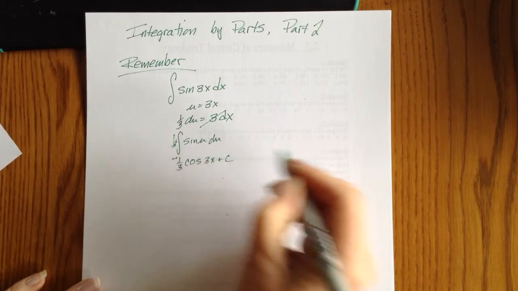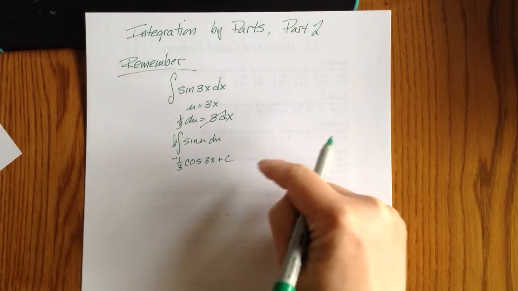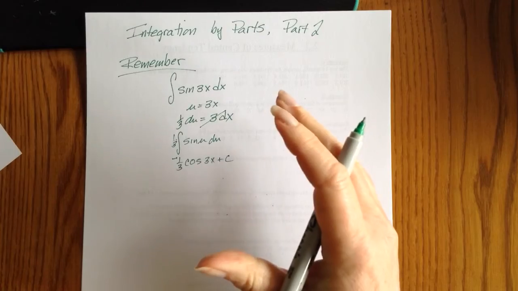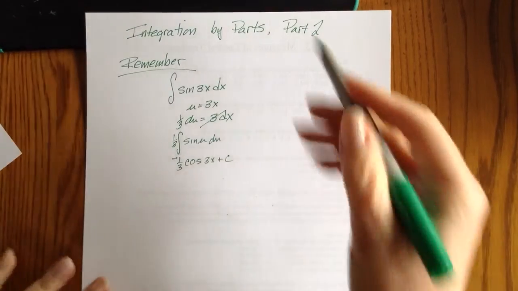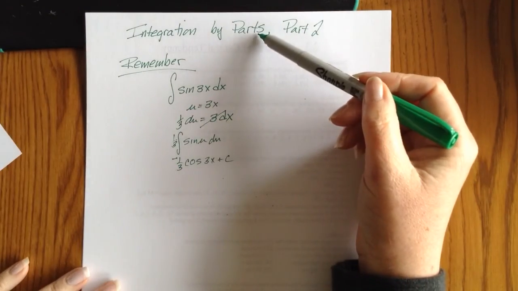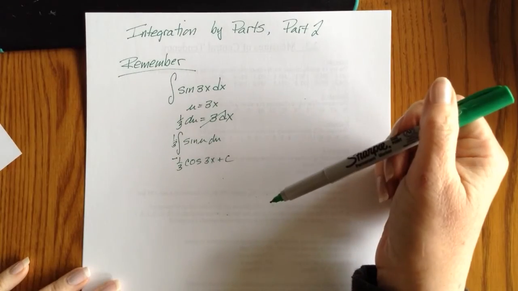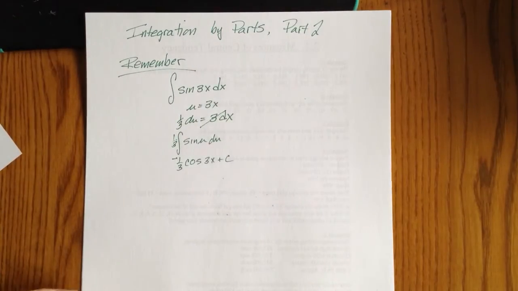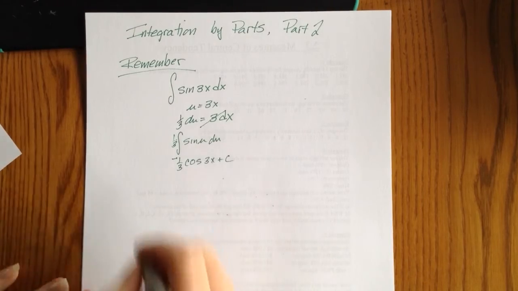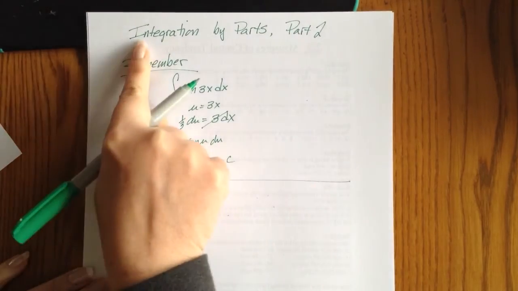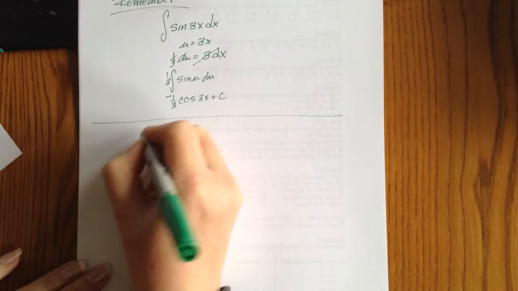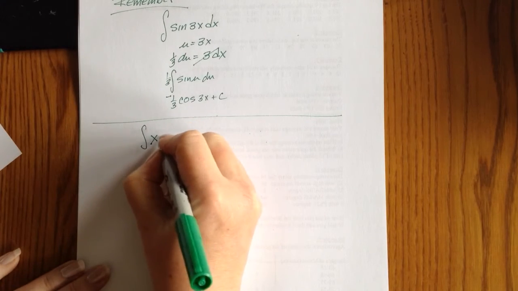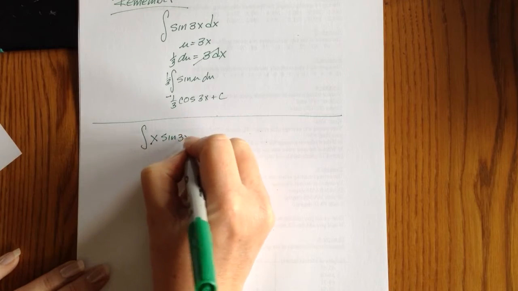Now, we're going to need to remember this much more efficiently, much faster when we do integration by parts. But listen, by the time we get to integration by parts, we should be good at this, all right? So try to remember that, or rewind the video. Because here's the actual problem we need to do for today for integration by parts. All right, we're going to integrate x sine 3x.